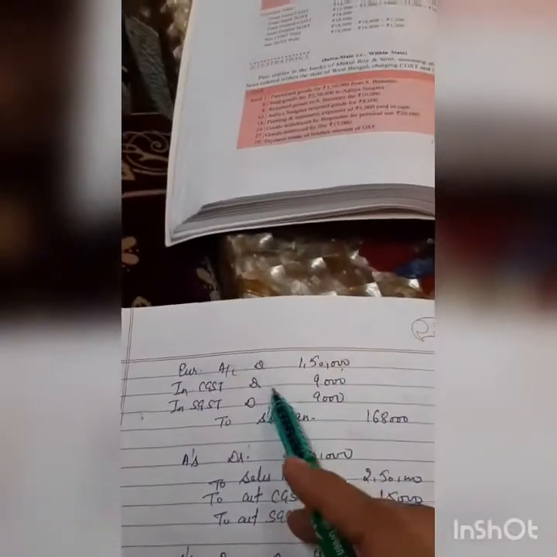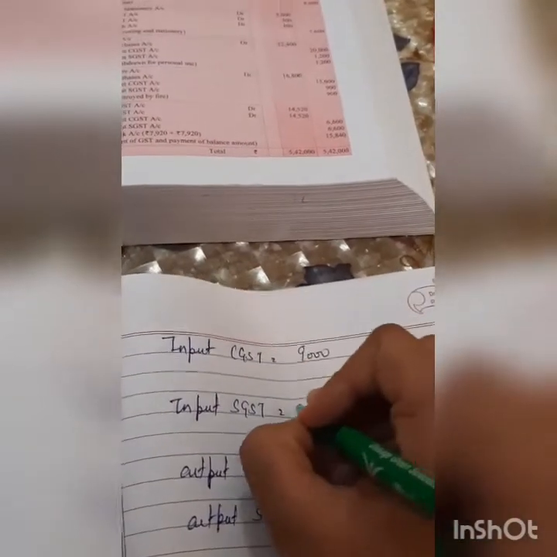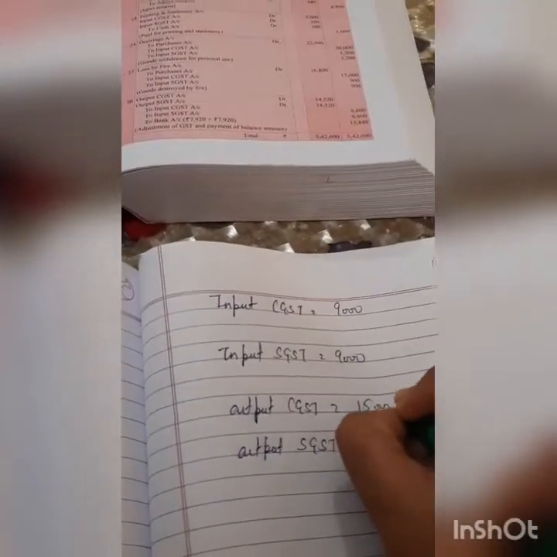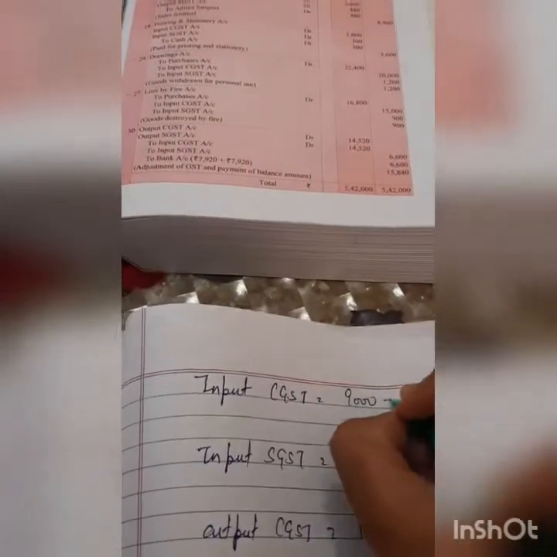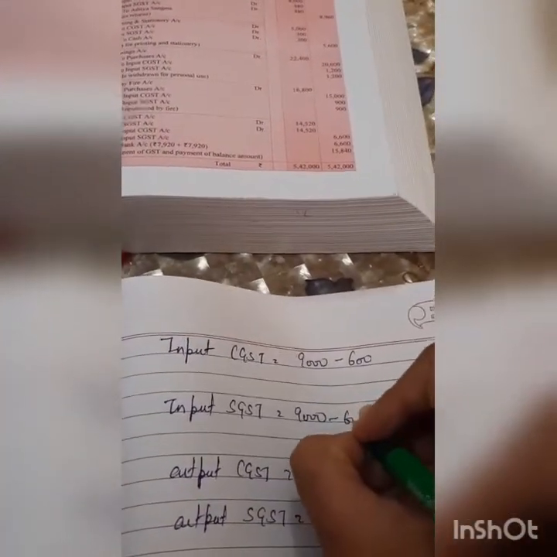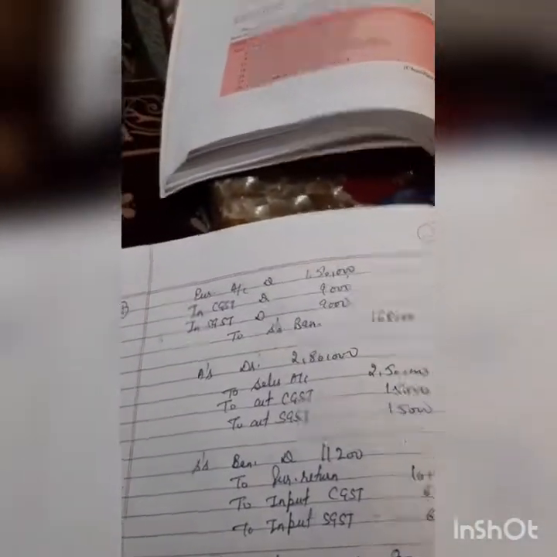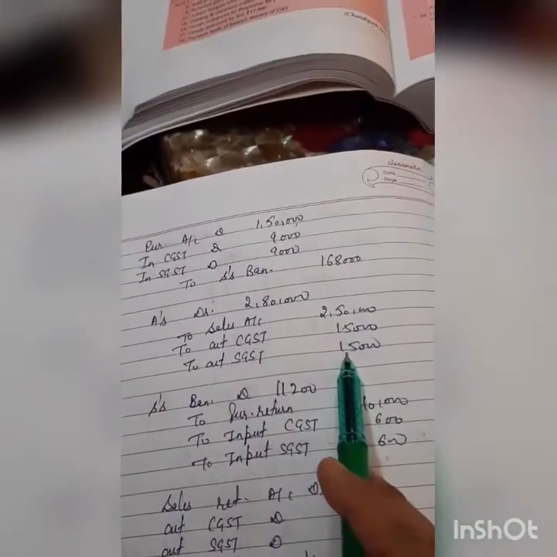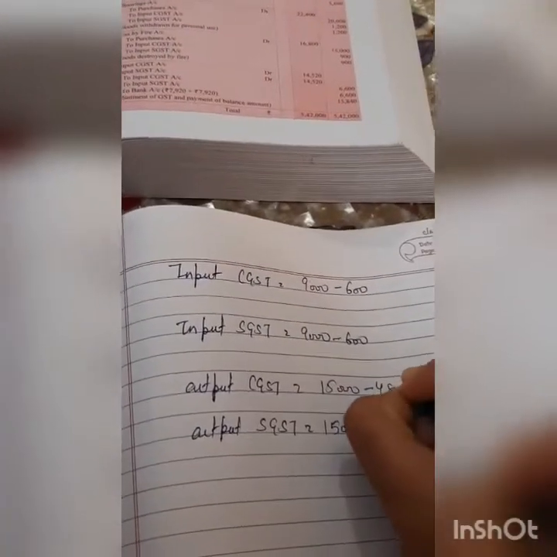Like the first is input CGST, 9,000. So 9,000 is CGST and 9,000 is SGST. Next we have output CGST 15,000 and SGST is also 15,000. Next we have input in the credit. Input is in the credit, it means we will subtract it from input: 600, because that was a debit and this is a credit. Next we have output in the debit, 480. The first 15,000 output was credit, so we subtract the debit 480 from it, in both outputs.